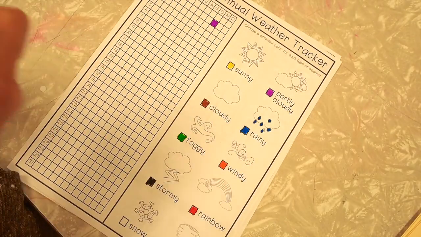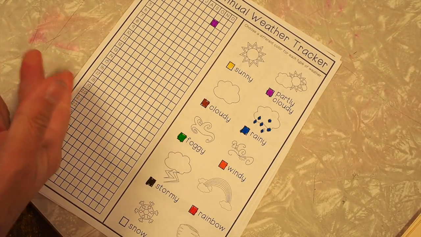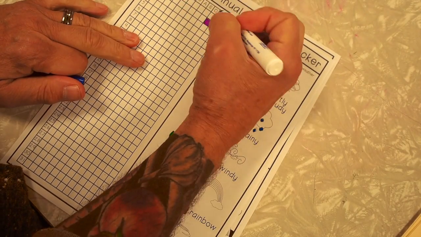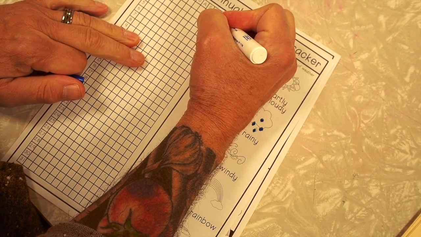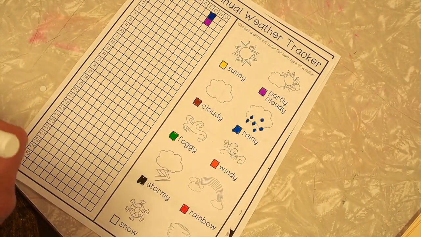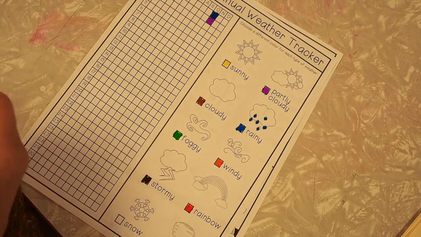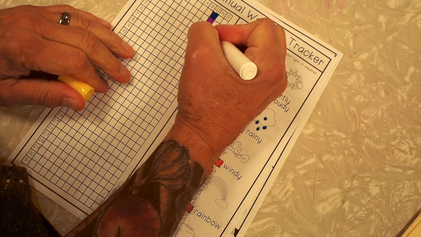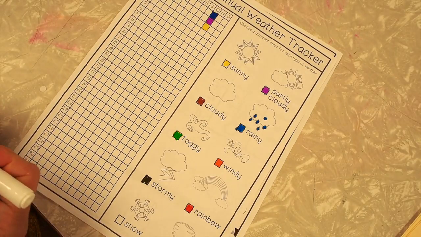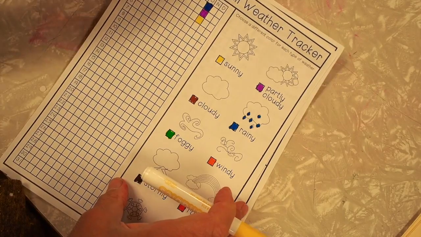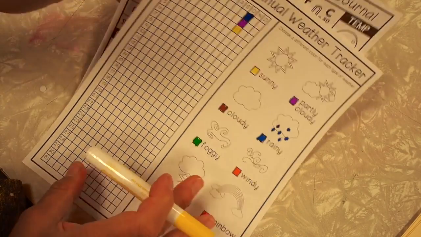Do you remember what the weather was yesterday? It was a little bit of everything, but it was rainy. So on October 1st, I'm going to color that in. Rain on October 1st. Okay? If tomorrow was sunny, I could come back on the 3rd and I could put sunny. That's how you fill out the annual weather tracker in your weather journal.